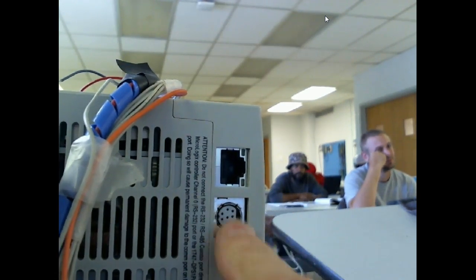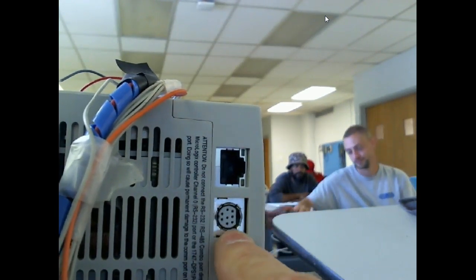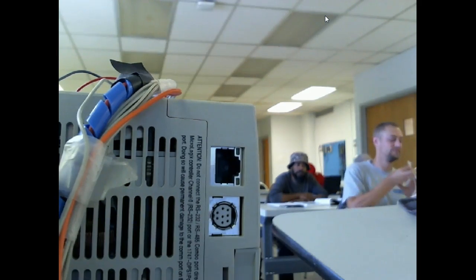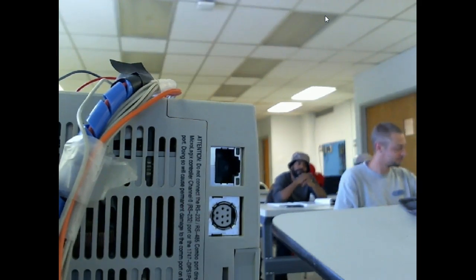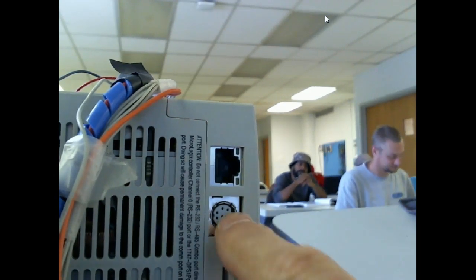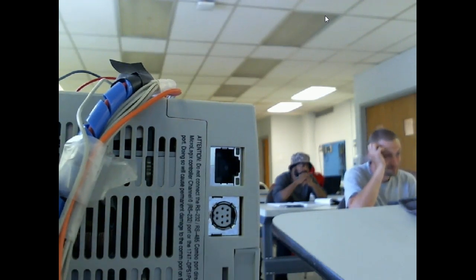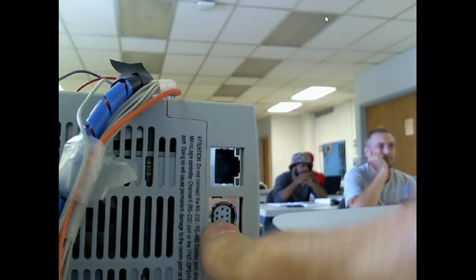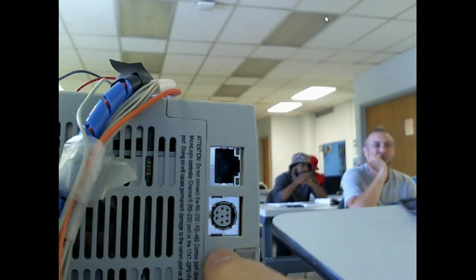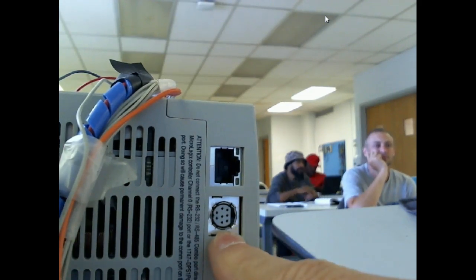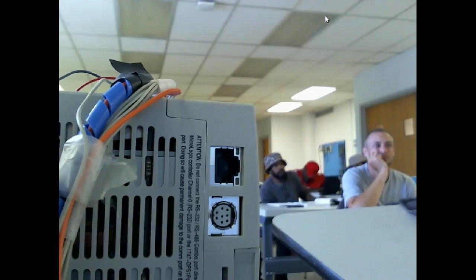It uses a lot smaller connector, because the RS-232 uses that big 9-pin connector. This is what personal computers started going to, so this is pretty standard. So this is that RS-232 connection right here. But what's nice about that, we can use either way on this PLC.